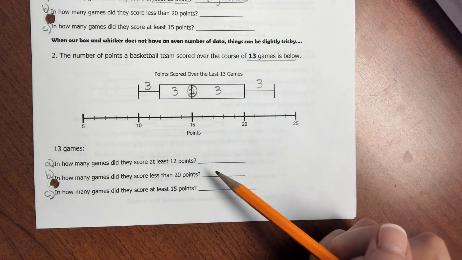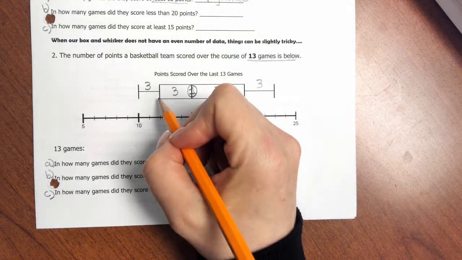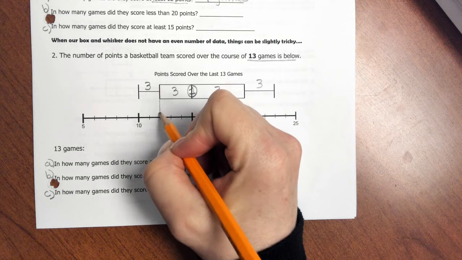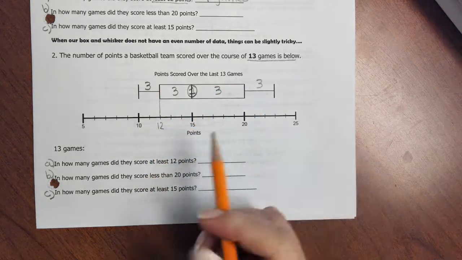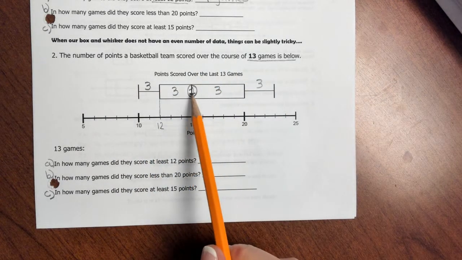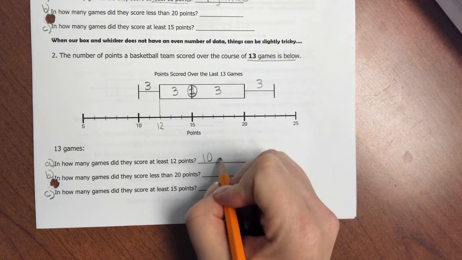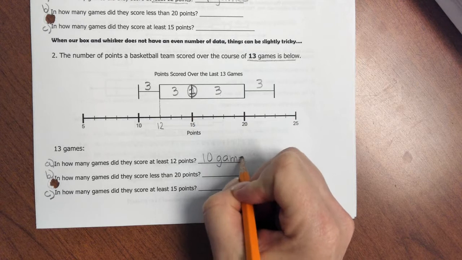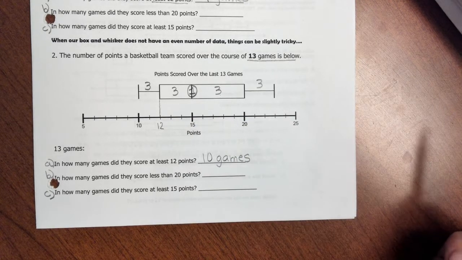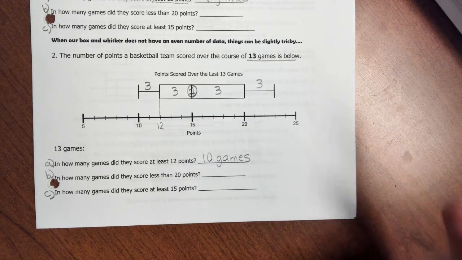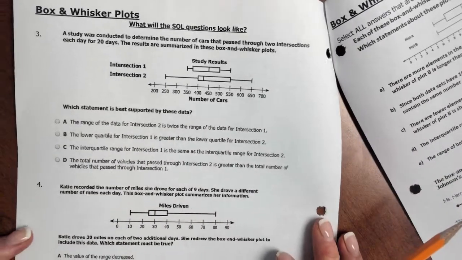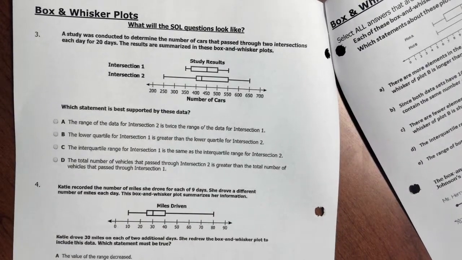So, in how many games did they score at least 12 points? It's the same question on this graph, but it's a little bit different because now we have the 3 plus 1 plus 3 plus 3. So in this case, it would be 10 games. All right, so that should get you started to get an idea of what you're doing. The following questions in this packet, and there are a lot of them because they're multiple choice, they do come from released SOL questions, so it's important that you practice with these.